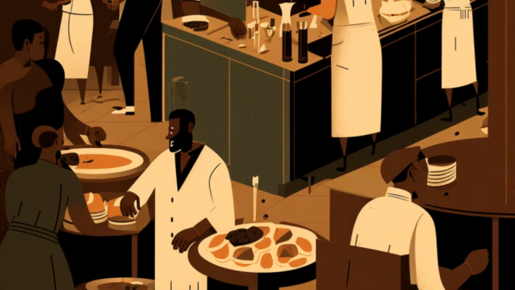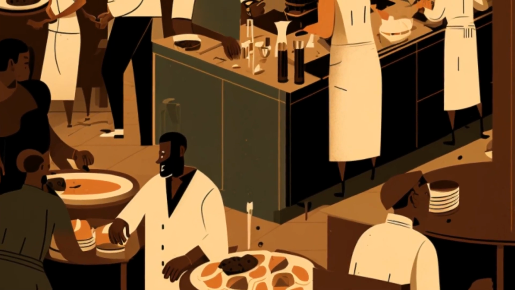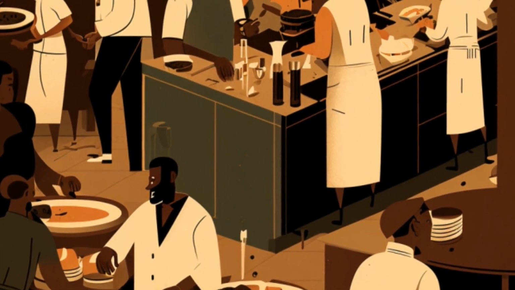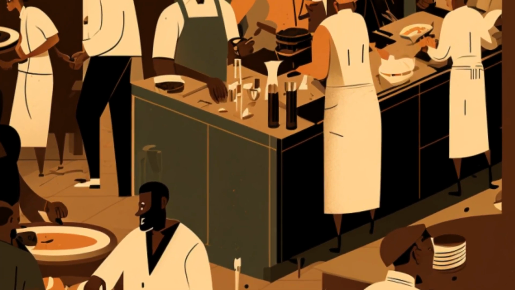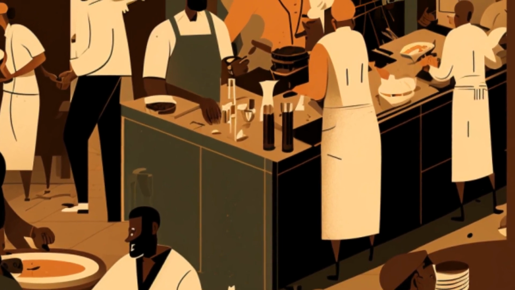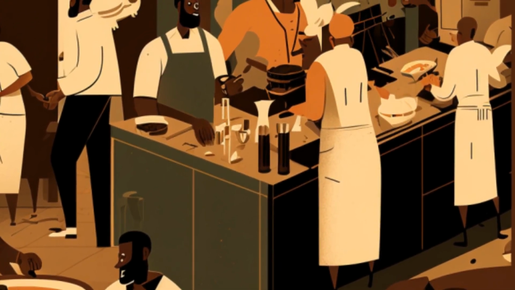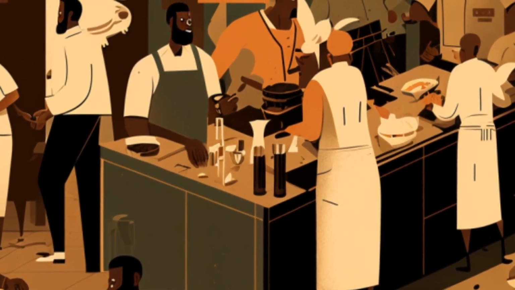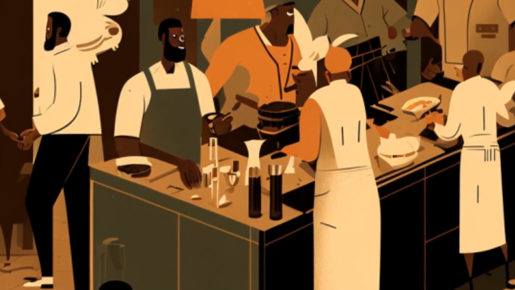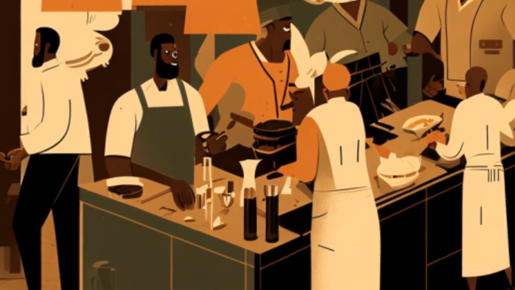The HTML, CSS, and JavaScript are like the ingredients and recipes for the dishes that the restaurant serves. The ingredients, the HTML, make up the structure of the dish. The recipes, CSS, determine the presentation and appearance. And the special techniques, JavaScript, add interactive elements and unique flavors to the dish.